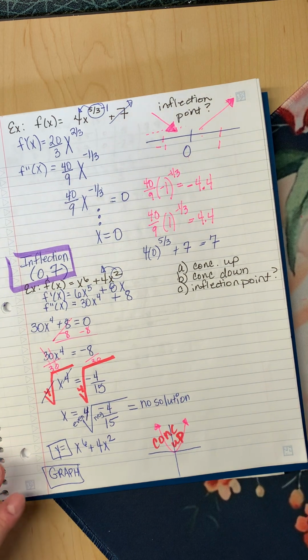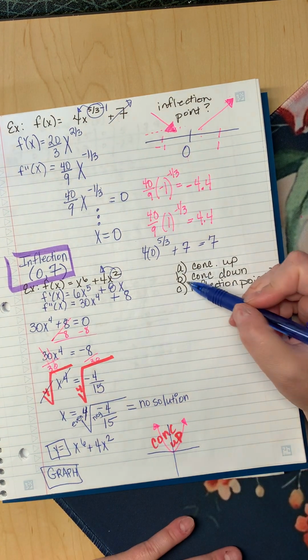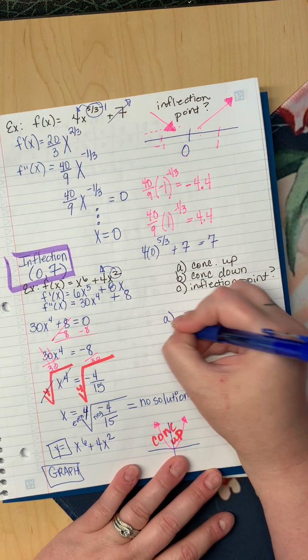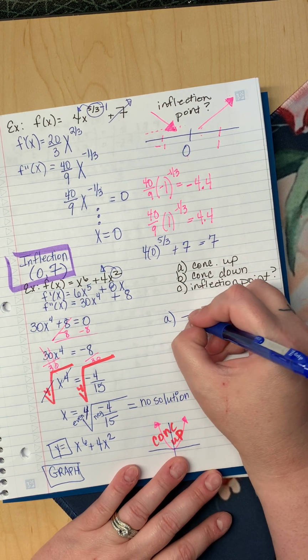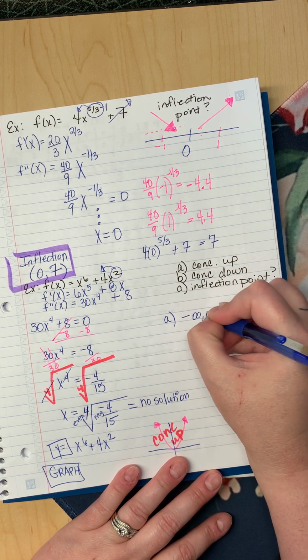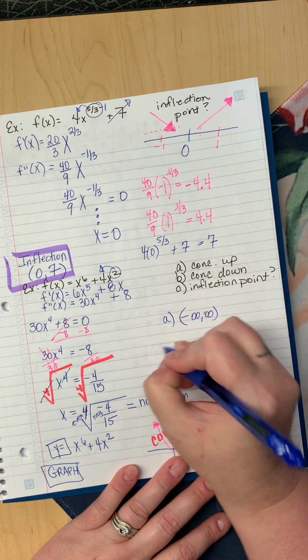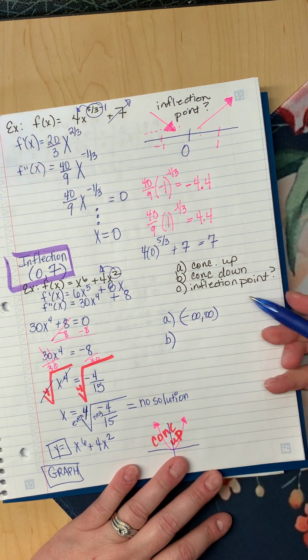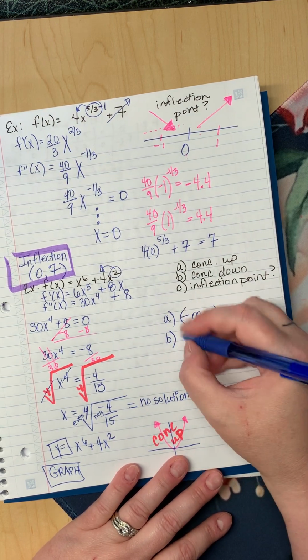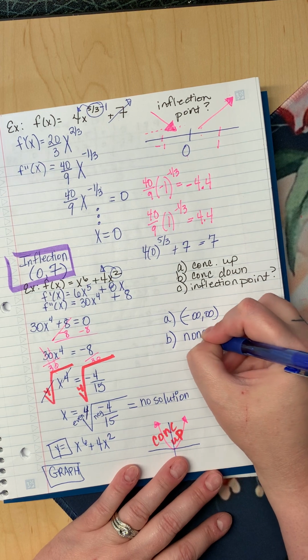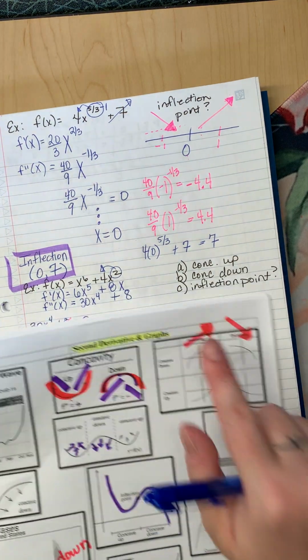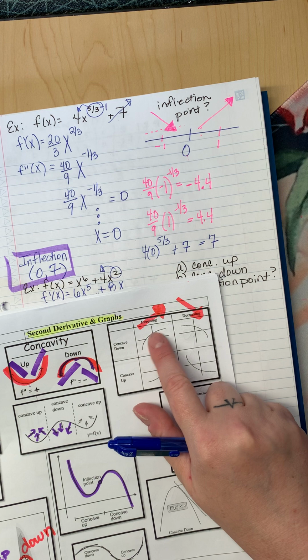So parts A and B asked where it's concave up and concave down. Part A: it's concave up everywhere, from negative infinity to positive infinity. Part B asks where it is concave down. It's not, because if it were concave down, my picture would look like a piece of this.